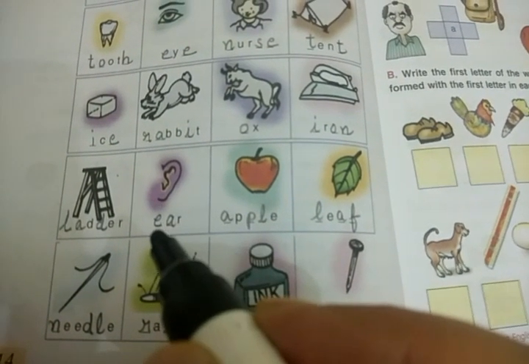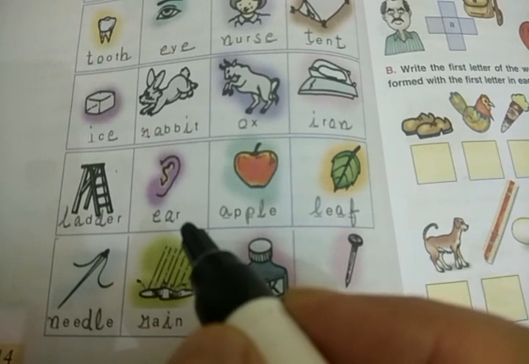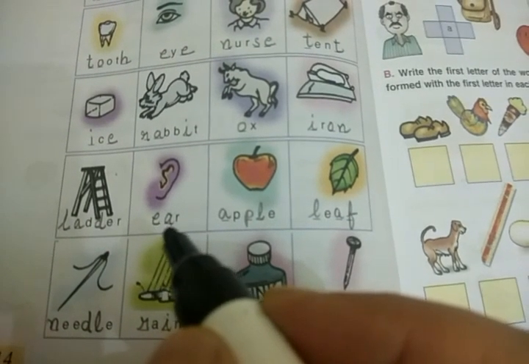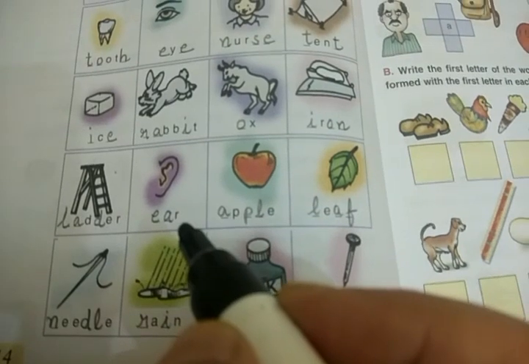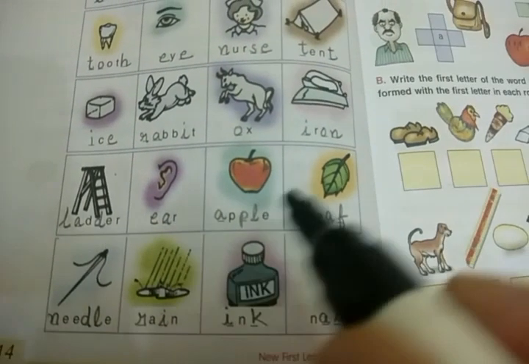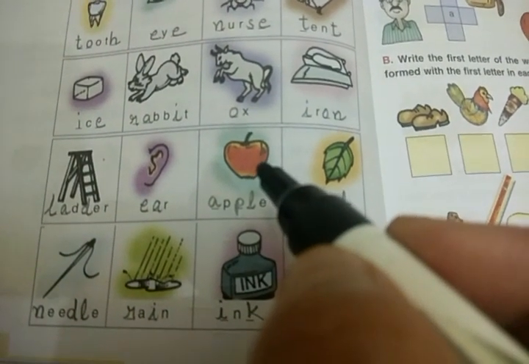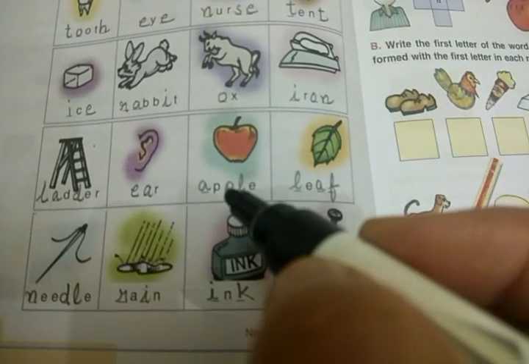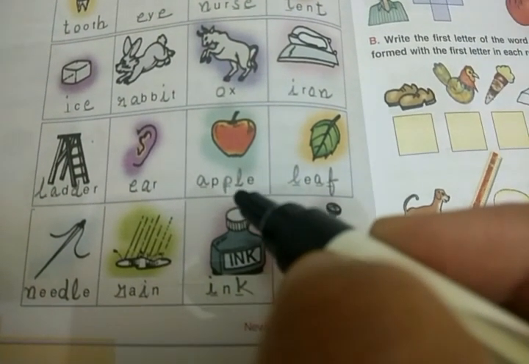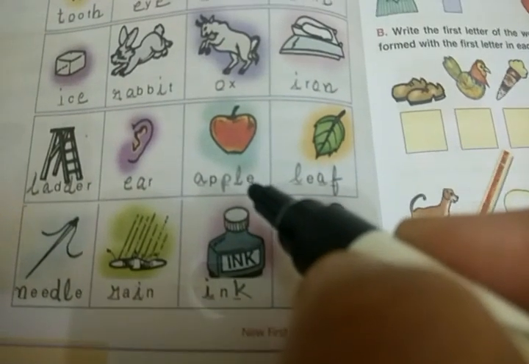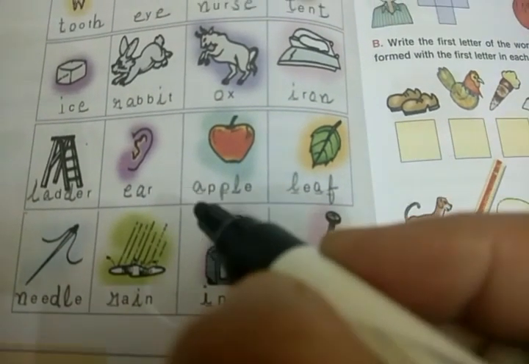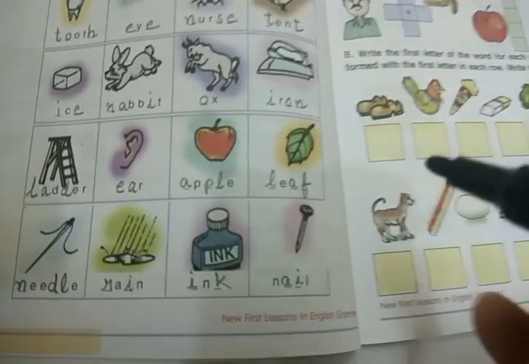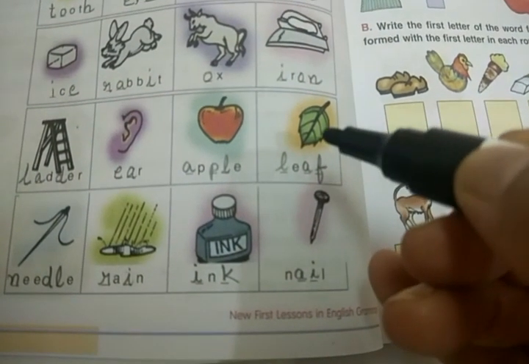The next picture is of an ear. So we will write E-A. R is already written in your books. So the word becomes E-A-R, ear. The next picture is of an apple. So A, P is already written. In the second blank we will write P again. Then L, and then E is already written. So the word is A-P-P-L-E, apple.